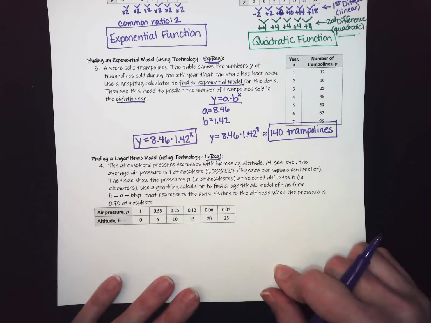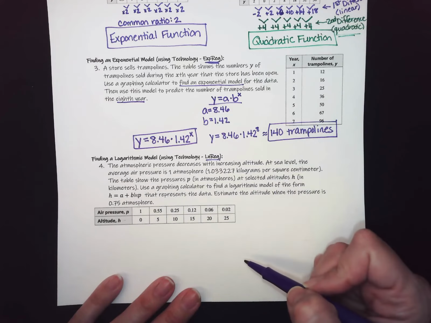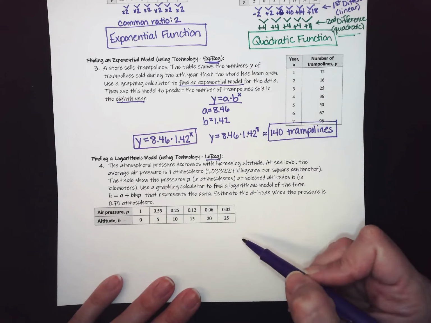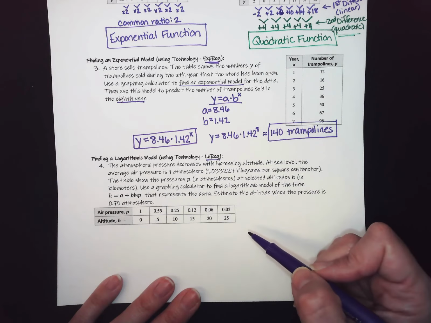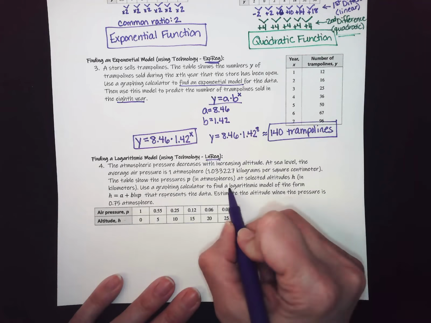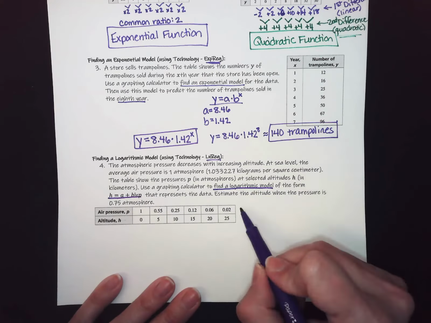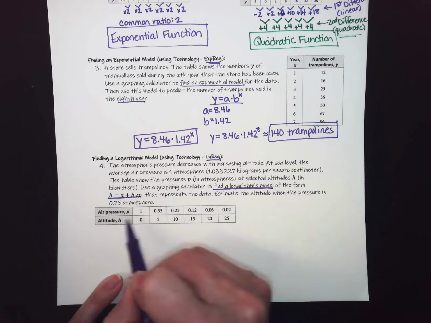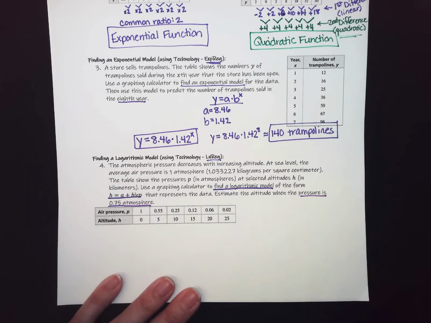Okay, so the atmospheric pressure decreases with increasing altitude. At sea level, the average air pressure is 1 atmosphere, which is 1.033227 kilograms per square centimeter. The table shows the pressure in atmospheres at selected altitudes in kilometers. So we want to use our graphing calculator to find the logarithmic model, and it even tells us that it'll be in this form, okay, that represents the data. Estimate the altitude when the pressure is 0.75. So we're going to estimate that after we find the model.